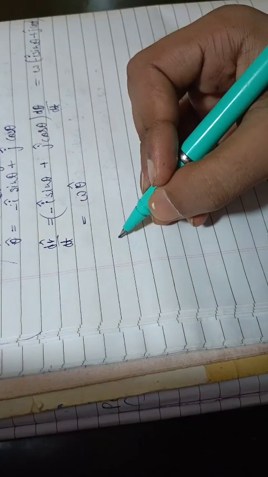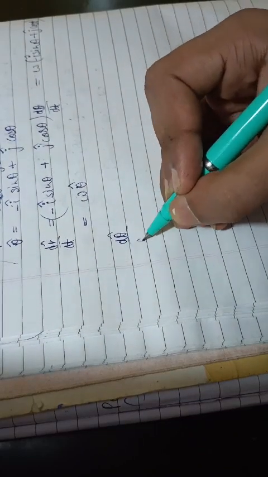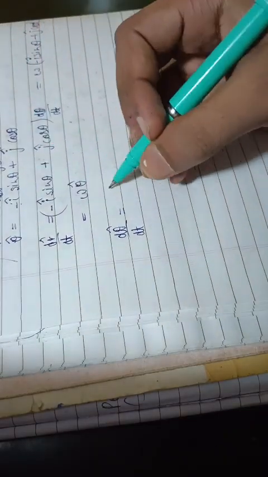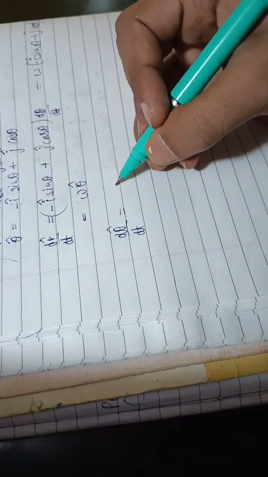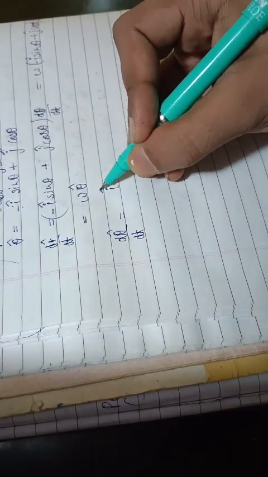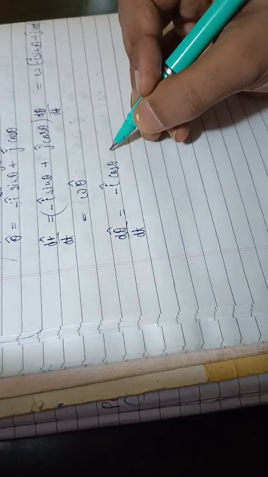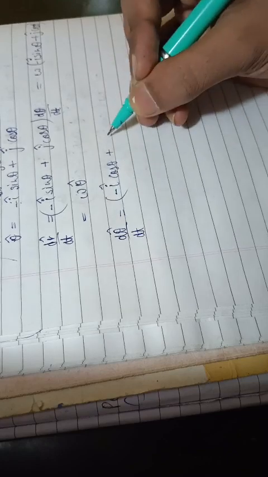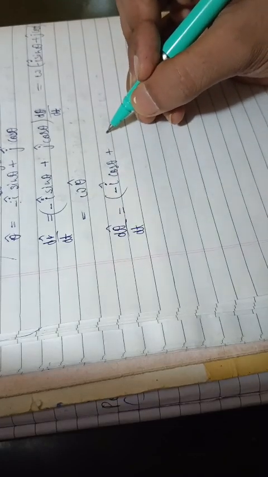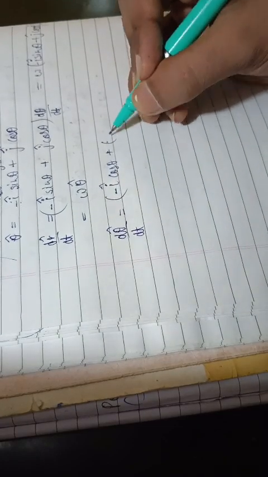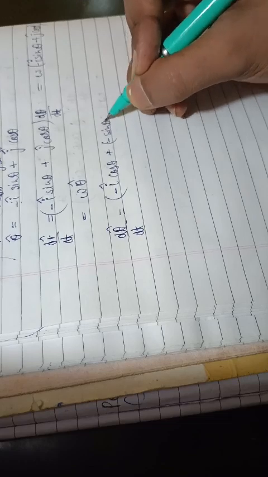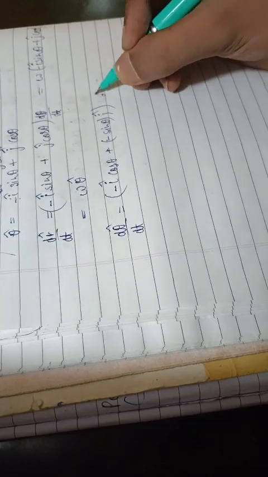Now deriving the second relation, differentiating theta cap by dt. This will give minus i cap cos theta minus j cap sin theta, times d theta by dt.